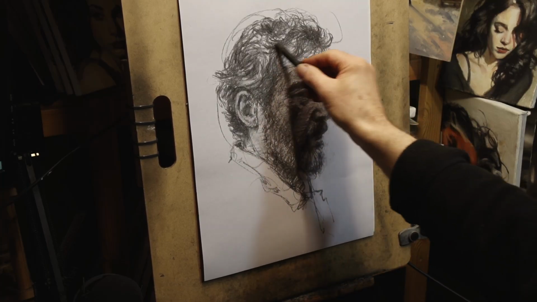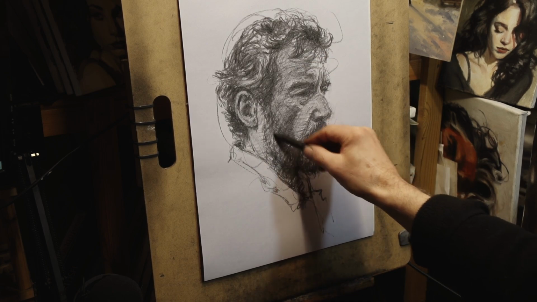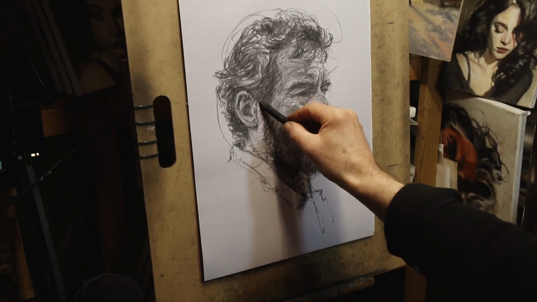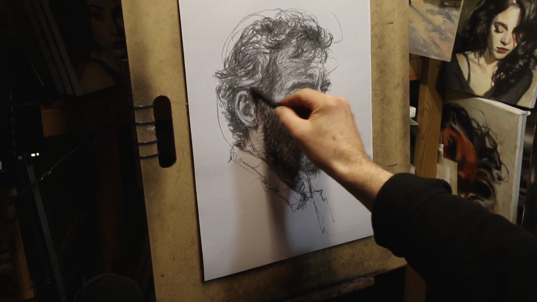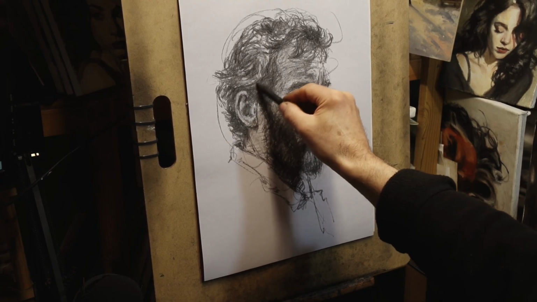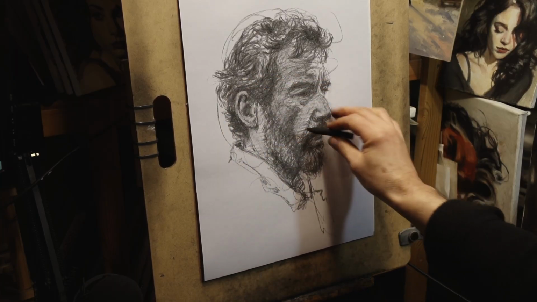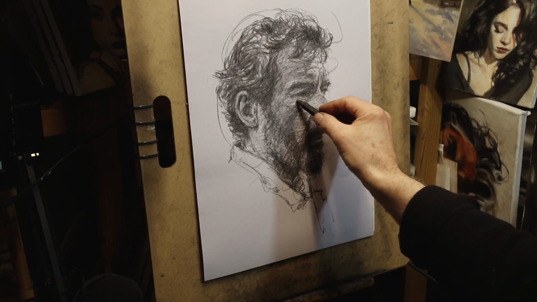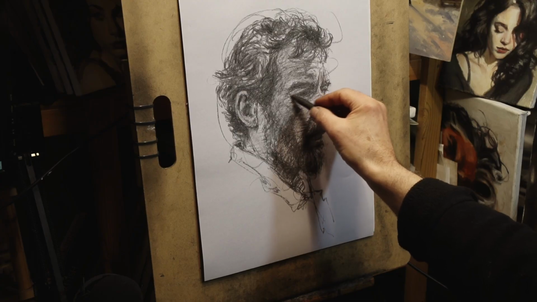But it's like hair and beards. You draw them in much the same way. It's not a million miles away. Both of them are very similar in the way that you treat them. It's about the fluctuations in tone as much as anything else.